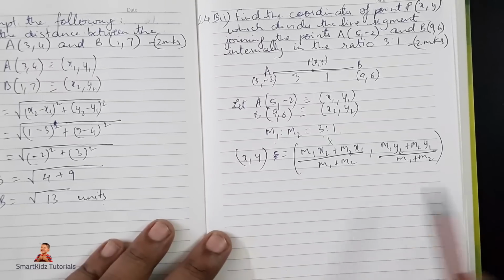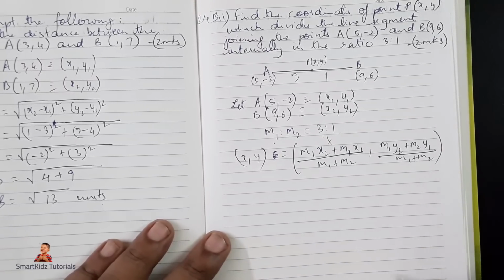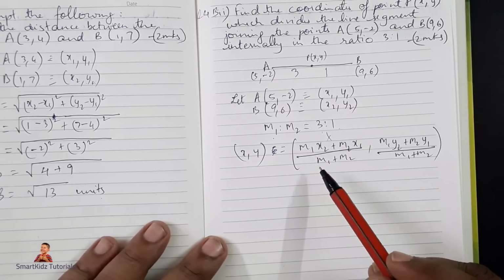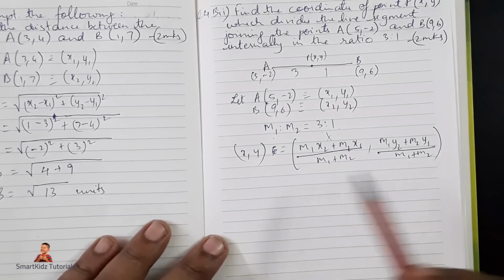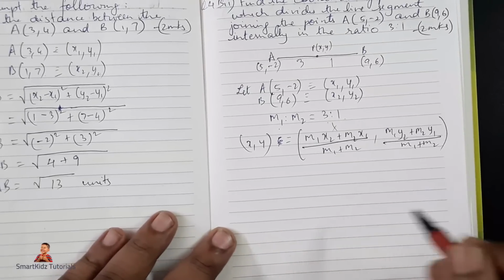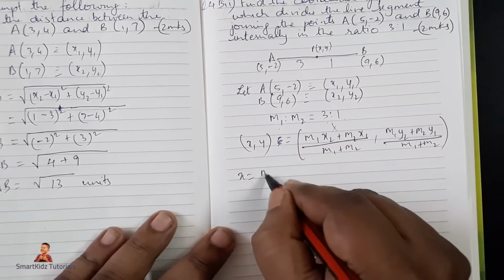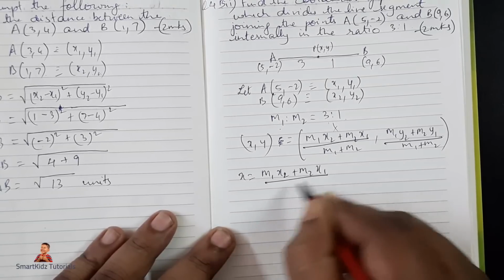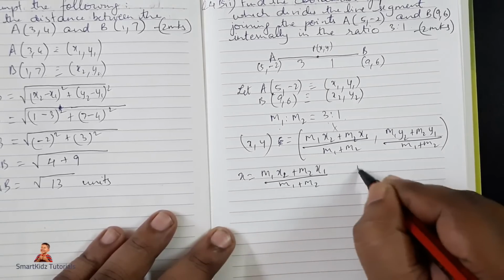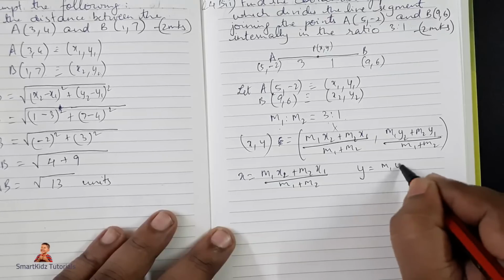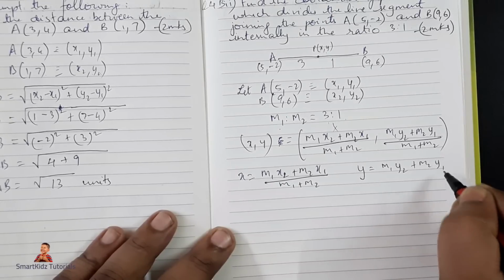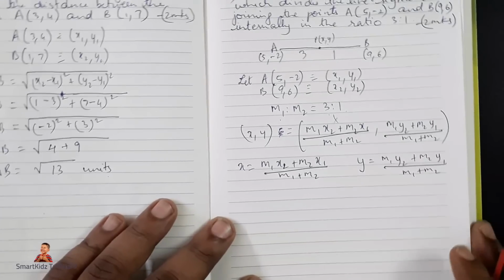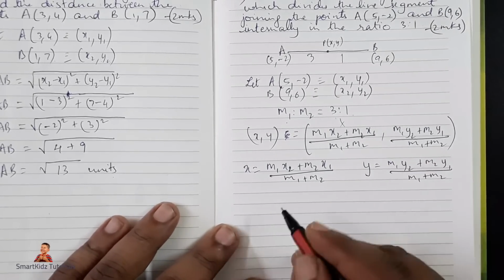Okay, now instead of solving simultaneously, I'm just going to take it out separately, and I'm going to solve for the x and y coordinate separately. So x equal to (m1 x2 plus m2 x1) whole thing upon (m1 plus m2), and y equal to (m1 y2 plus m2 y1) upon (m1 plus m2). Just making it a little bit easier for myself.